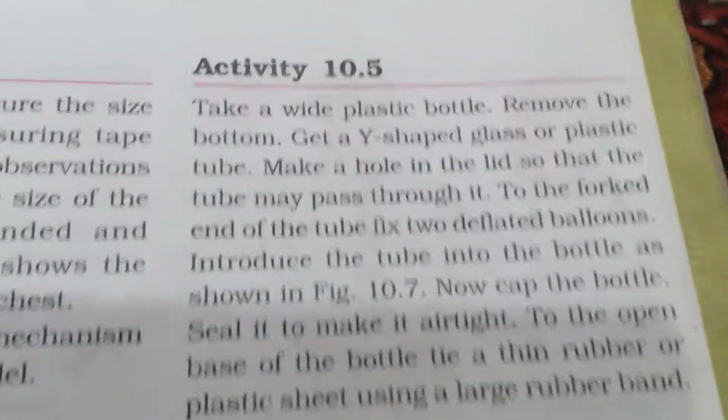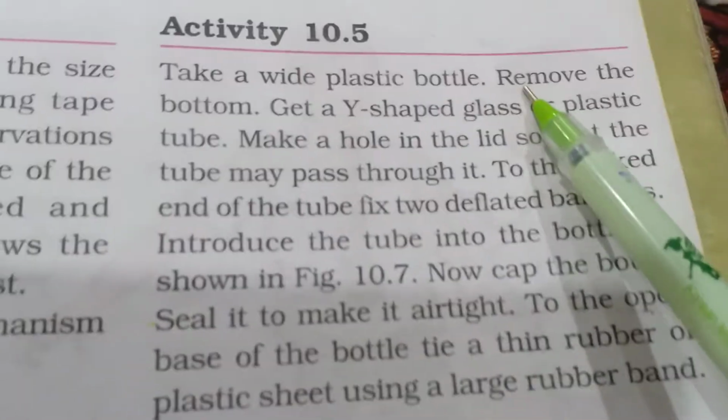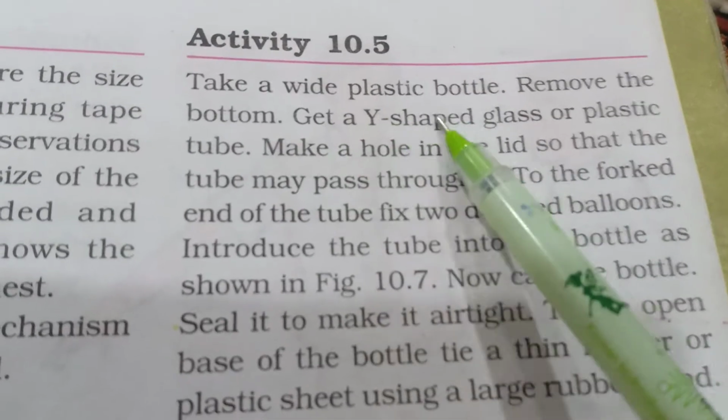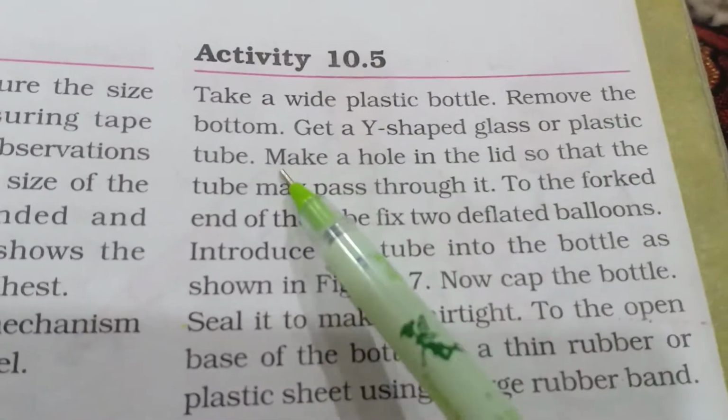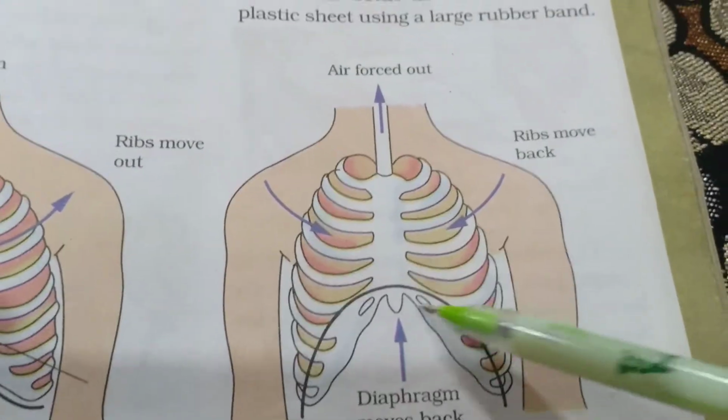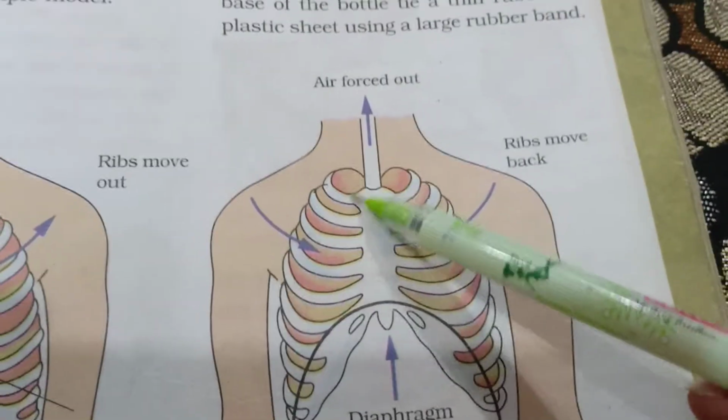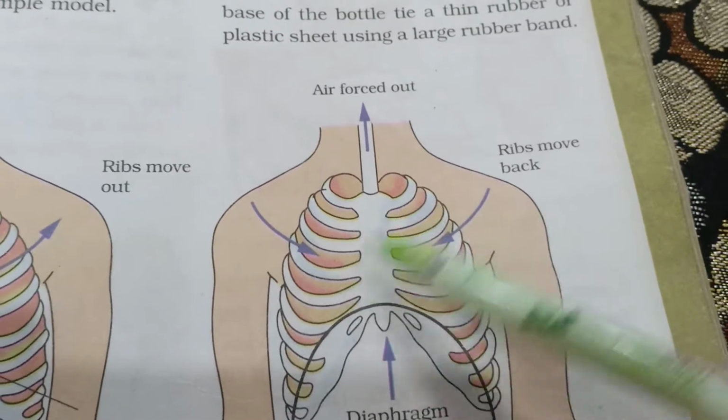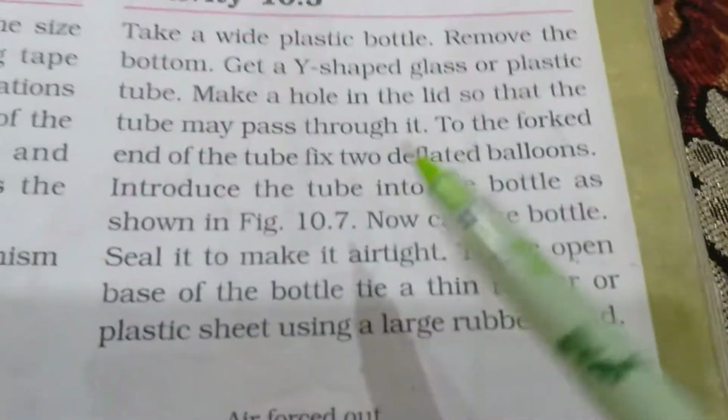So let's talk about activity 10.5. We have to take a white plastic bottle and remove the bottom. एक बड़ी सी प्लास्टिक की बॉटल ले लेंगे और उसका बॉटम जैसे इसमें दिखाया है ऐसे हम इसको रिमूव कर देंगे so that it becomes a Y shape. Can you see this shape? एक वाई शेप में ले लेंगे.